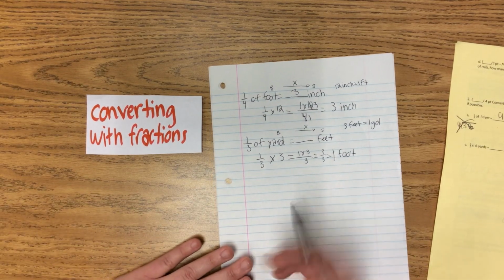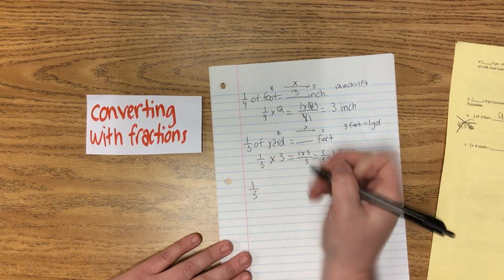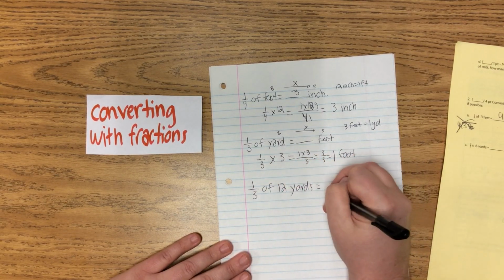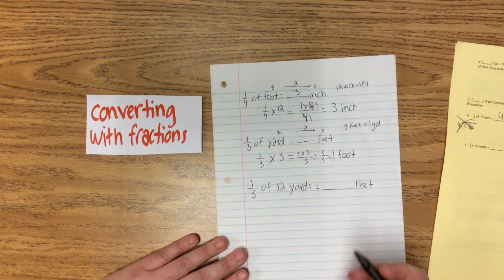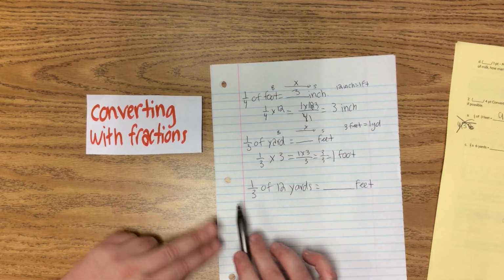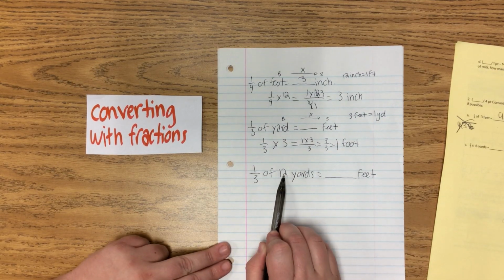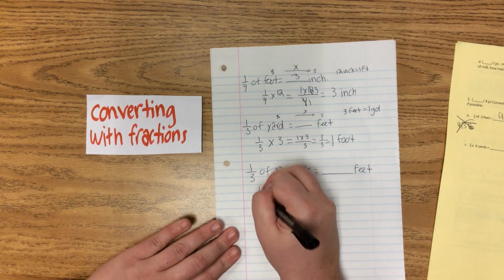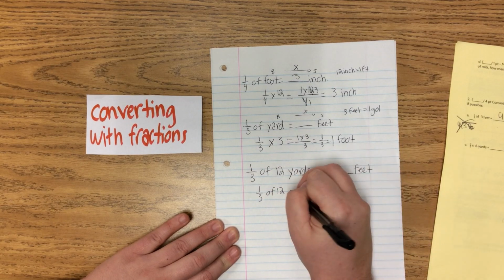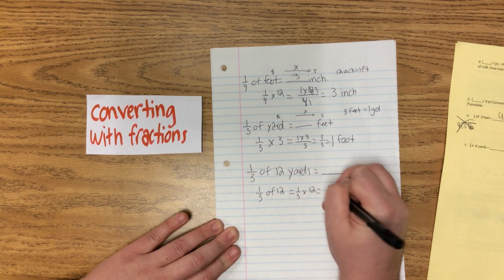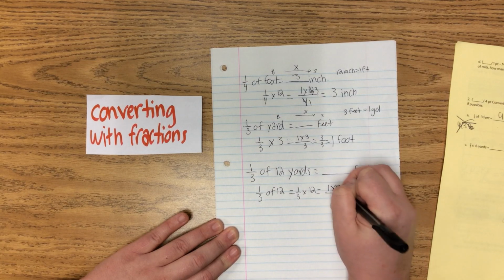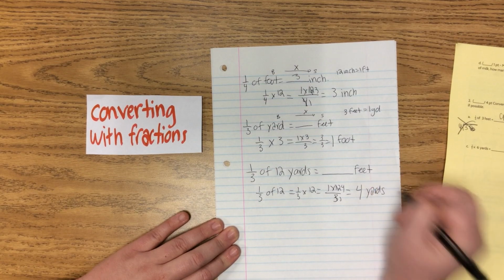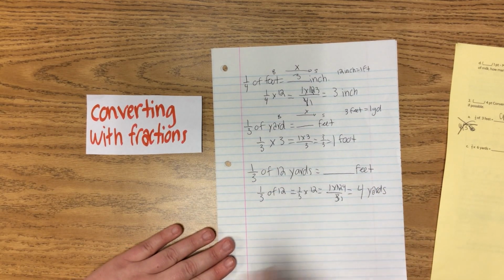What gets more complex is when you're not talking about 1 yard, but let's say you're talking about 12. So I have 1/3 of 12 yards equals how many feet? We're going to use similar steps. We're just going to do 2 of them. The first thing you're going to need to do is say, well, 1/3 of 12 equals how much? Figure out how many yards you're dealing with before you need to convert. So I can do 1/3 of 12, which equals 4. So I have 4 yards. 1/3 of 12 yards equals 4 yards.